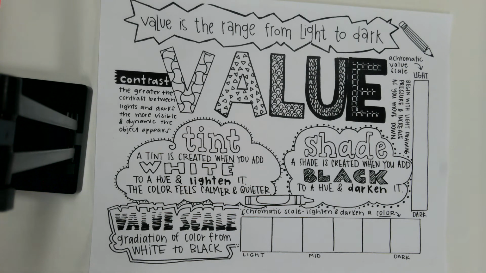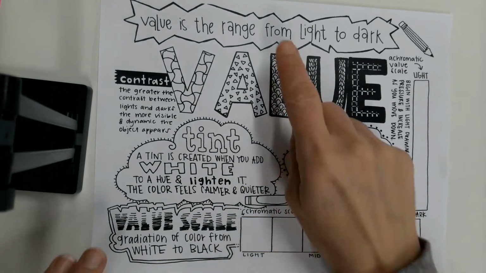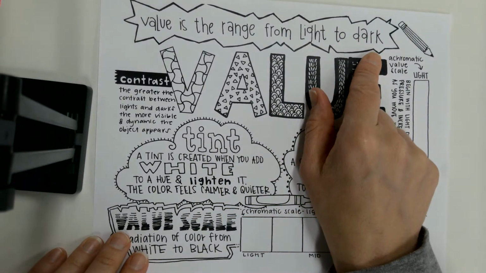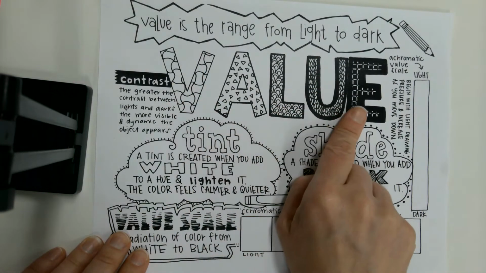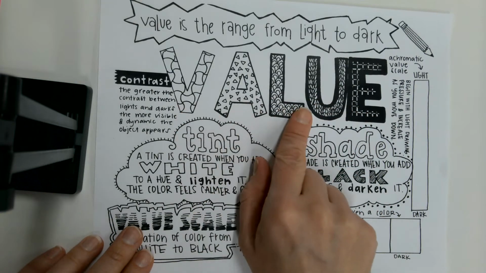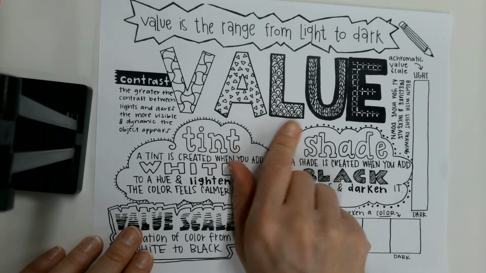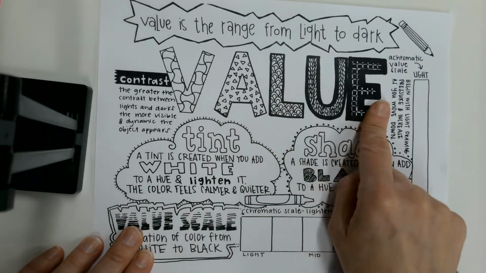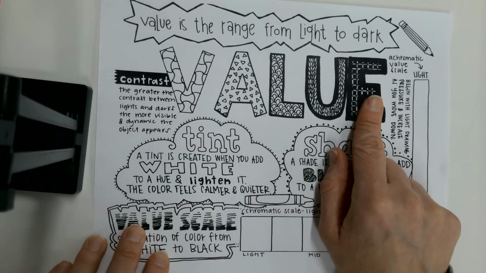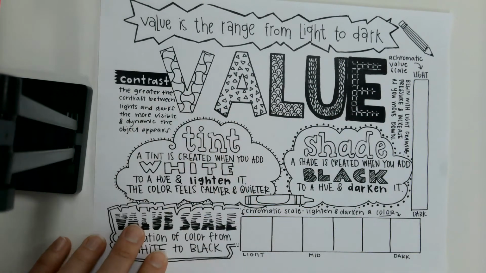All right, folks, we are talking about value today. Value is the range from light to dark. Okay, they did a great job of showing you some different ways using pattern, line, shape, all the things we're doing in this project to create this value. It's getting light at the V, dark at the E. You can see that. It's creating this contrast as a part of value.